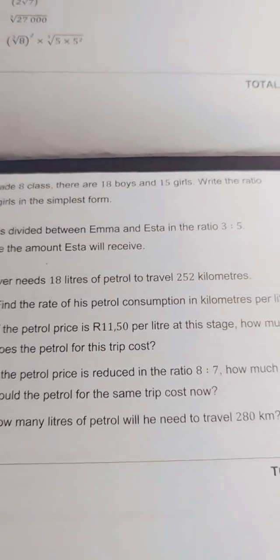Right, so this is very important. If we have 11 Rand 50 per liter, the reality is that this is a rate.